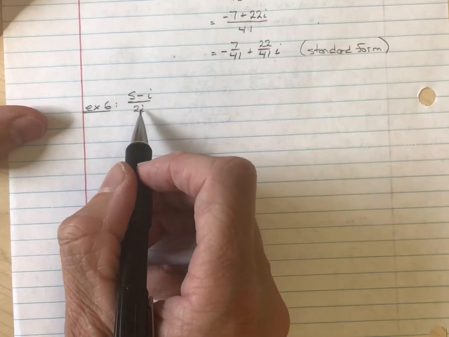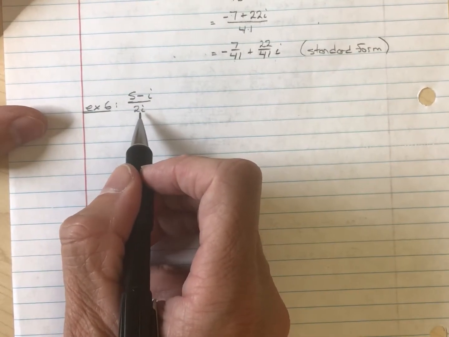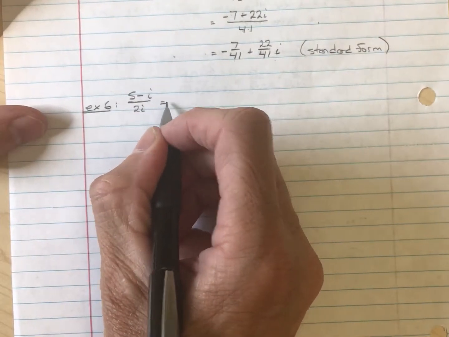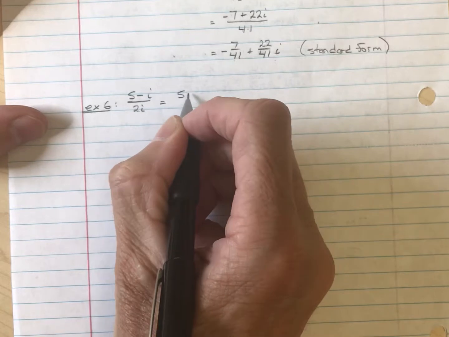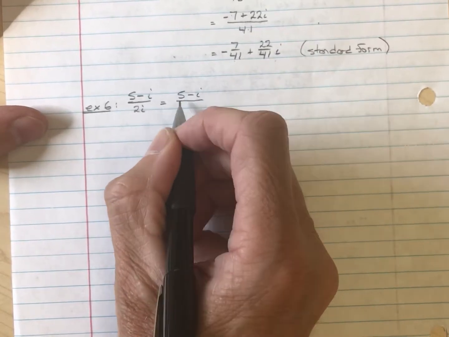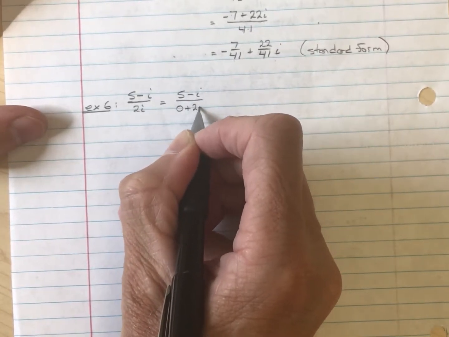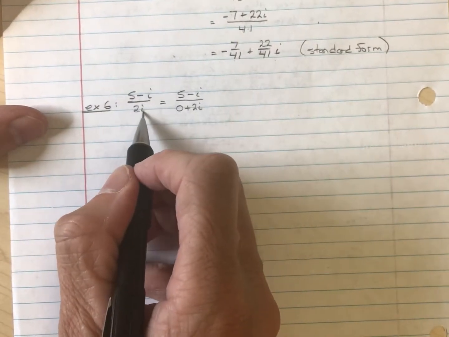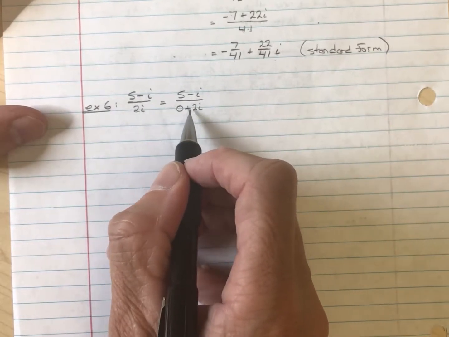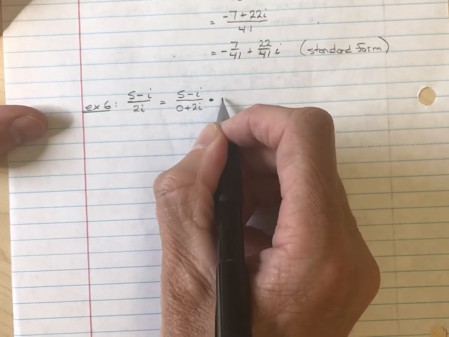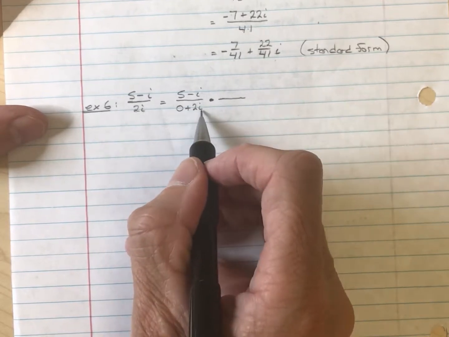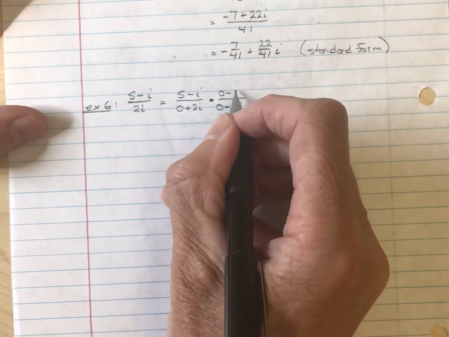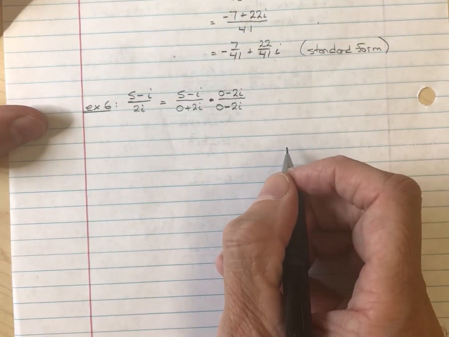Okay, well, you'll notice the denominator is purely imaginary. It's not a complex number, it's a purely imaginary number. We're going to want to rewrite this so that we can have a conjugate. And this is 0 plus 2i. So 5 minus i, the numerator is the same, but 2i as a complex number is 0 plus 2i. Now I can find the conjugate. The conjugate is 0 minus 2i, and I can multiply numerator and denominator by the conjugate.